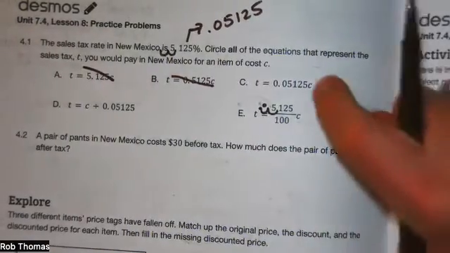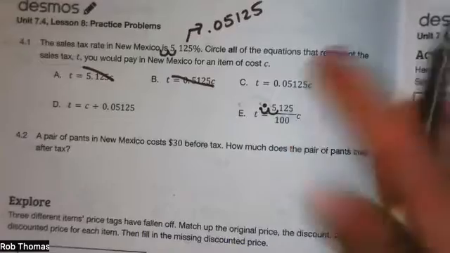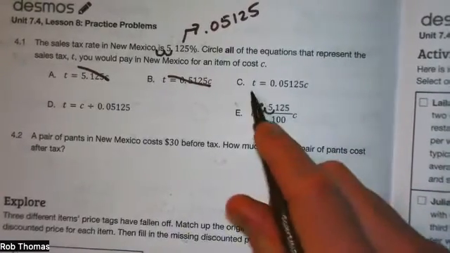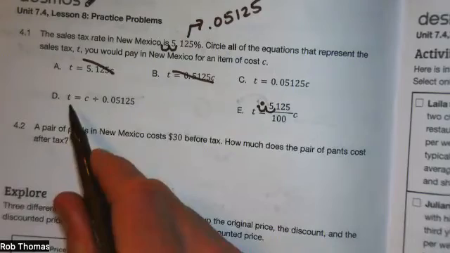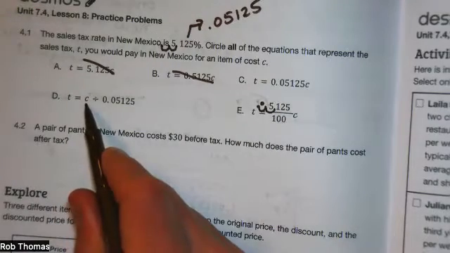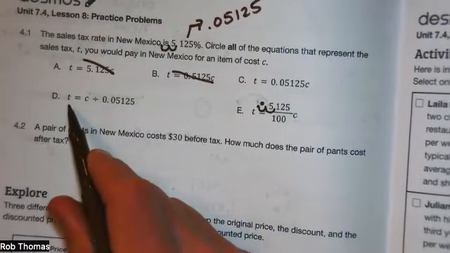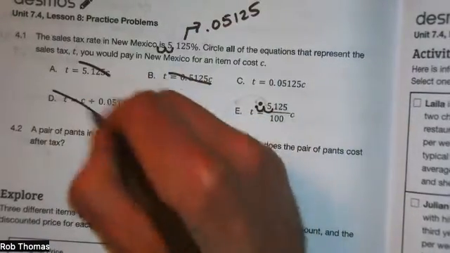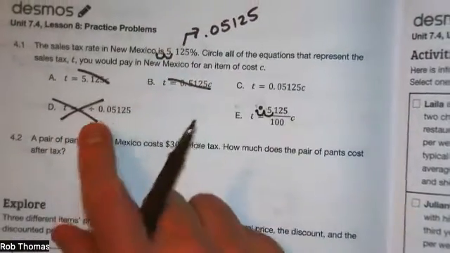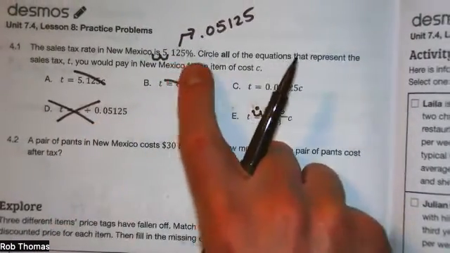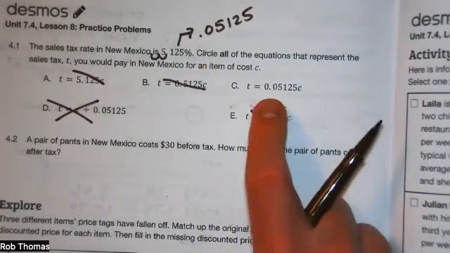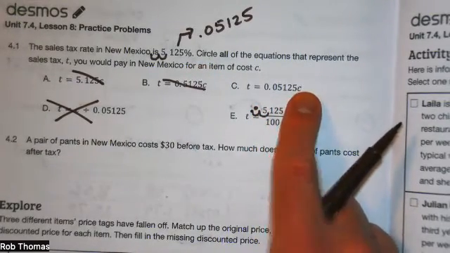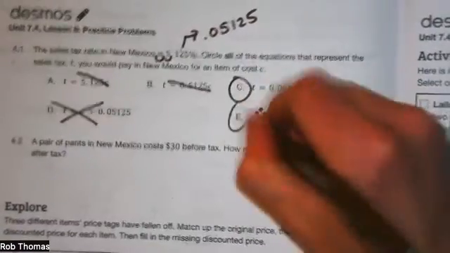And so now this one and this one say you should take the decimal and multiply it by the cost to get the tax. This one, on the other hand, says you should take the cost and divide it by the decimal to get the tax. That would be incorrect. If we want to know 5.125% of the cost, then we do 5.125% times the cost. So these are the only 2 that work.